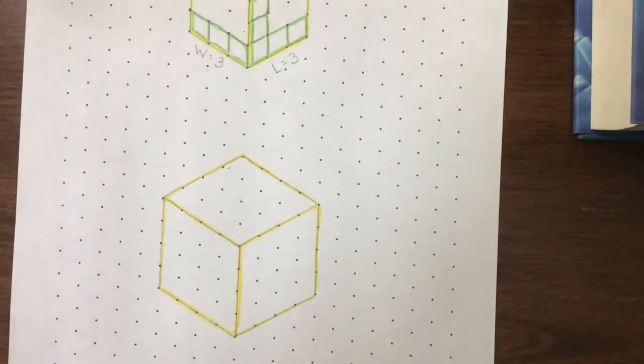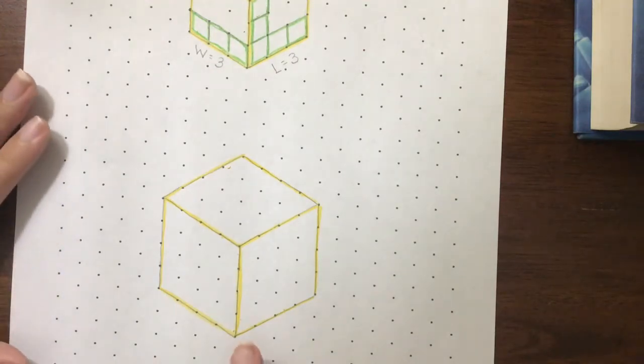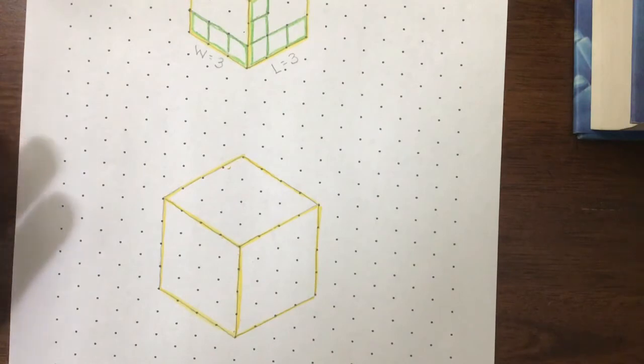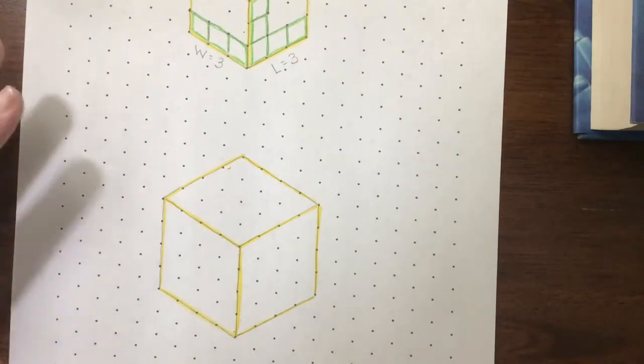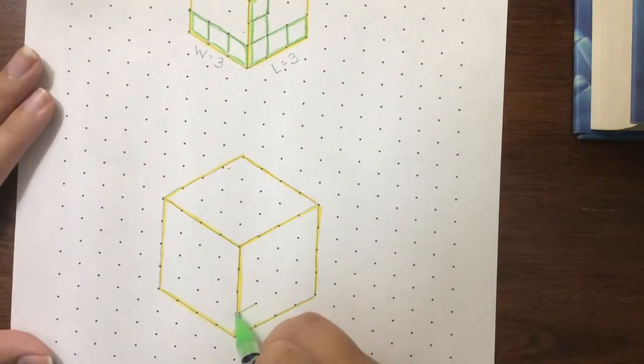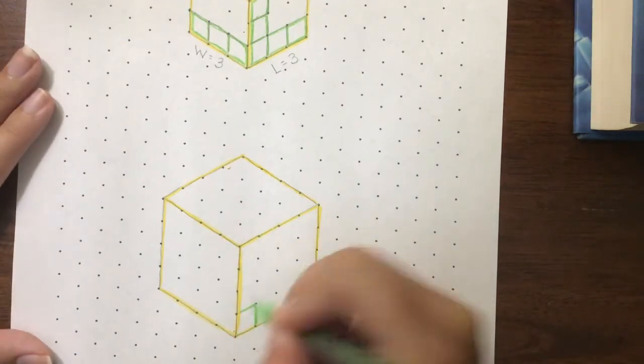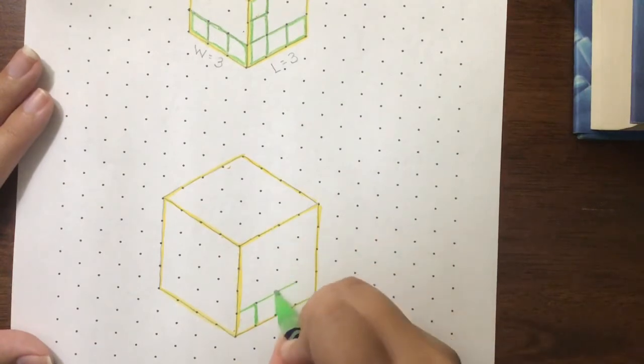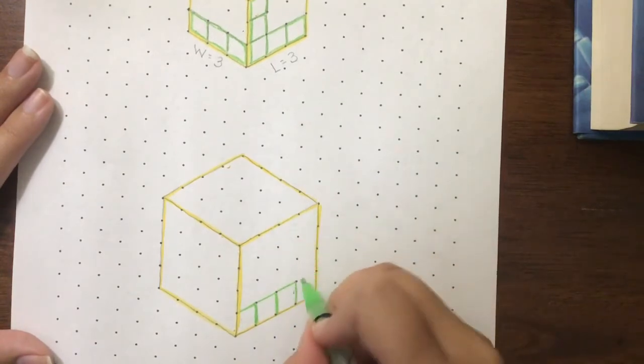So now it's time to figure out how many of those smaller green cubes can fit inside. And because they are 1/4 of a larger cube, I can imagine 4 of those pieces fitting into my larger cube. I'm actually going to go ahead and draw these in green. So with the length, there would be 4 cubes across because they're 1/4 in size.